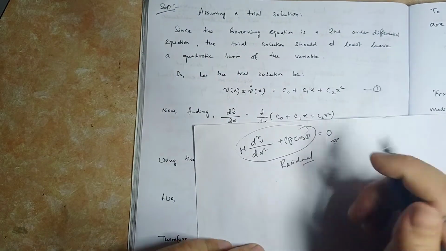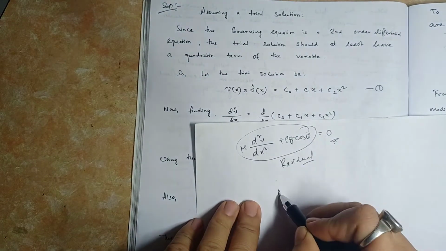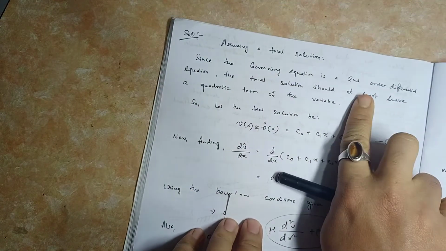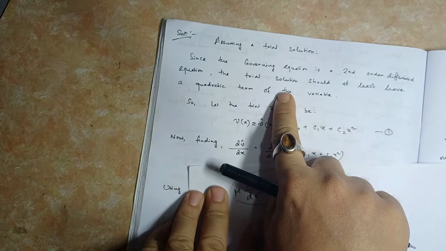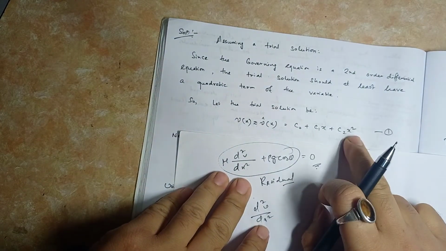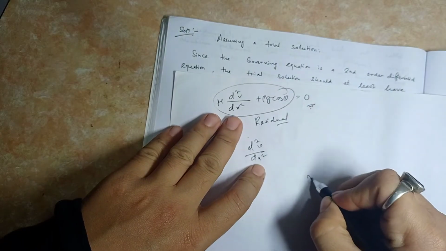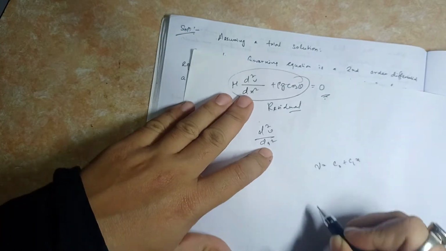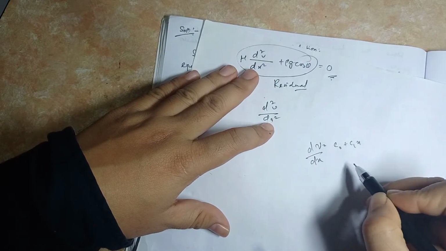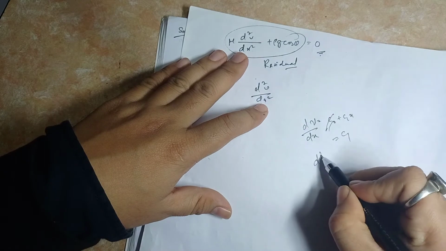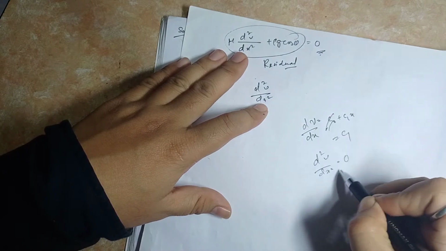Now this is a second order differential equation, right? That's why the trial solution should have at least a quadratic term. Because if you take v equal to c naught plus c1 x, then dv by dx gives c1, and d square v by dx square is 0 itself.